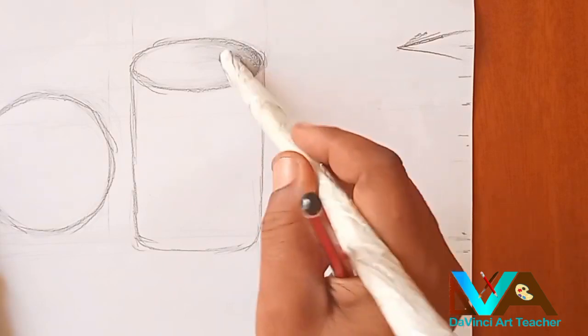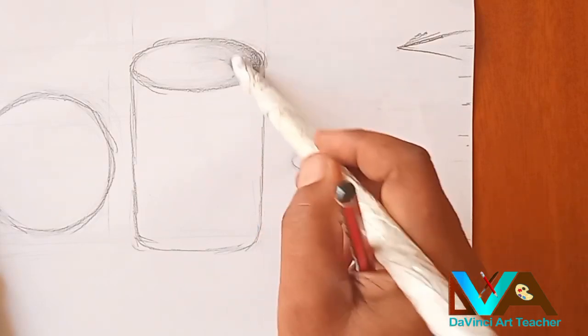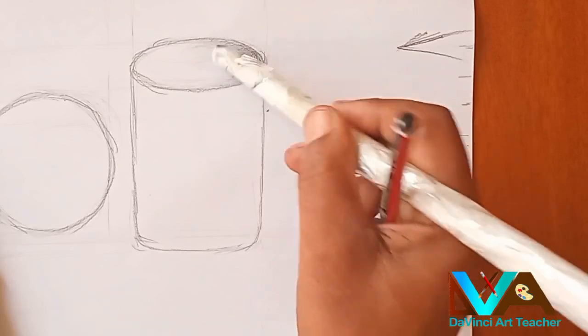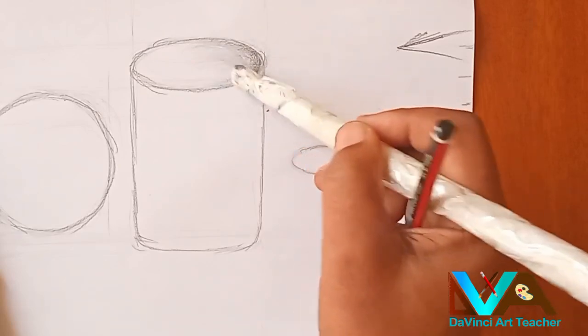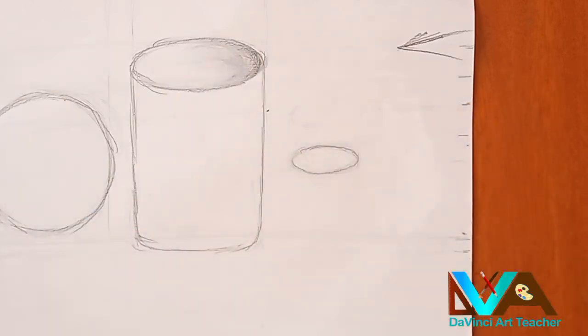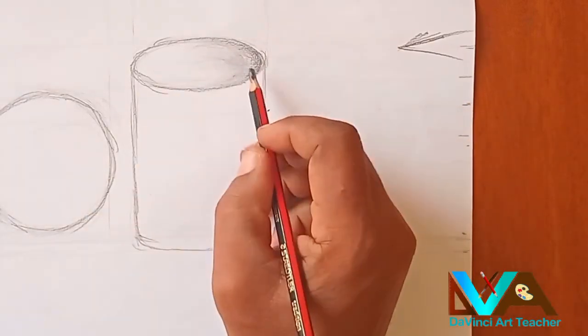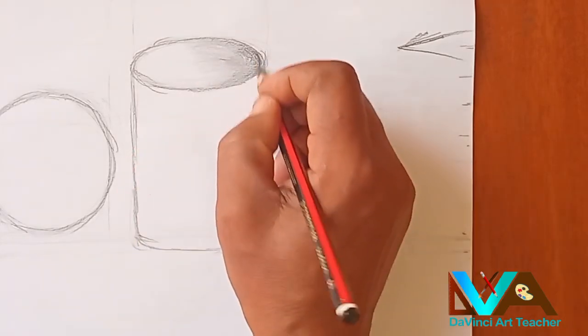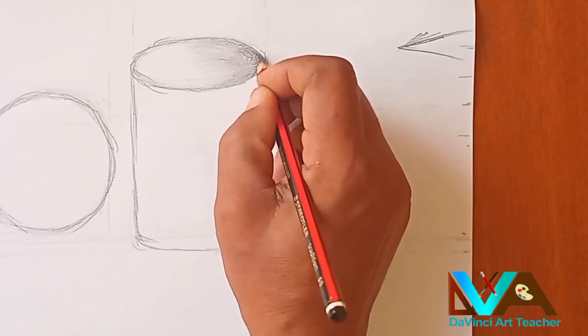I don't know whether we can. Will it create an effect when you try to blend the shades? Okay. We darken here a lot.